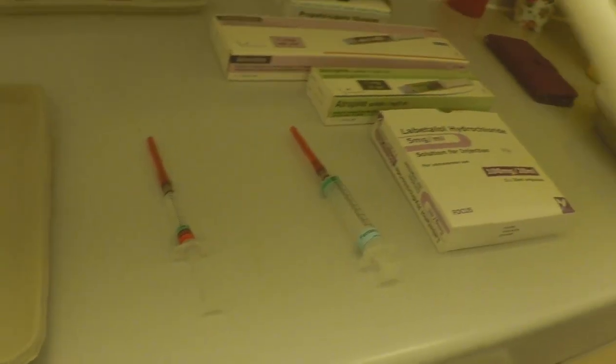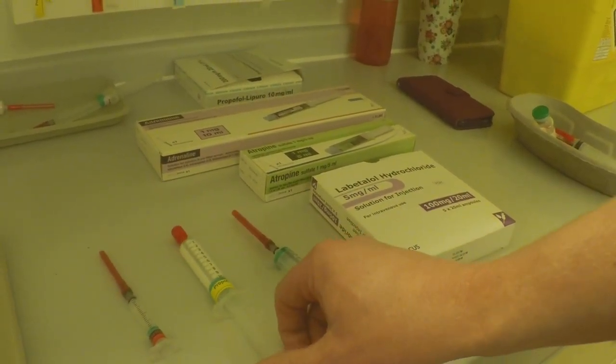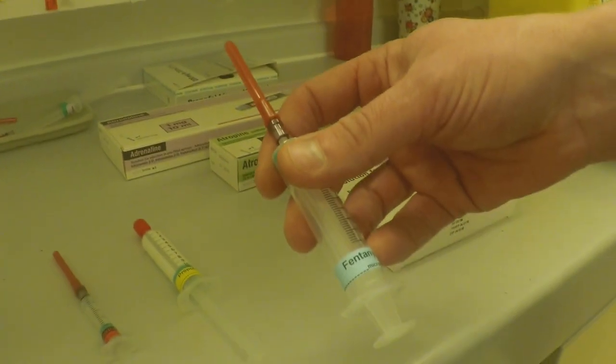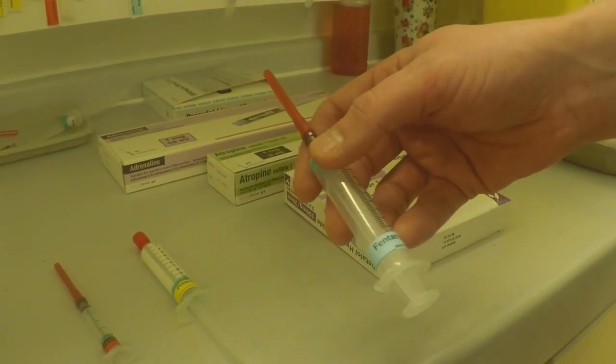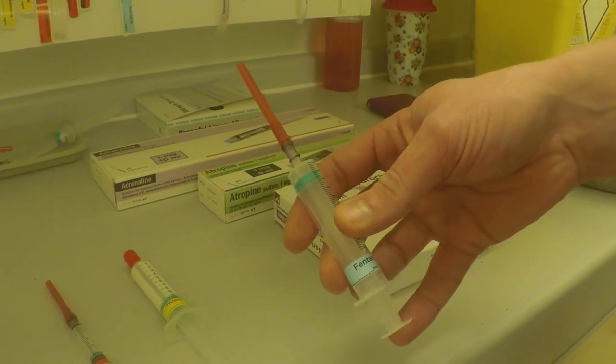This white drug is propofol. It's an induction agent that is used to bring about unconsciousness within a patient. Next, we have fentanyl. It's similar to morphine in that it is an opiate, however it is synthetically derived. It's faster acting and has fewer side effects than morphine.